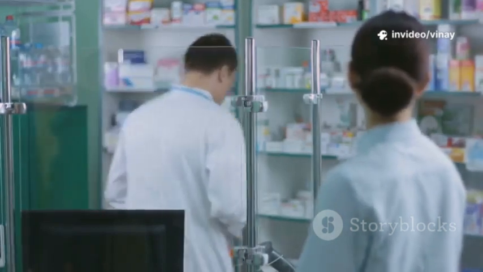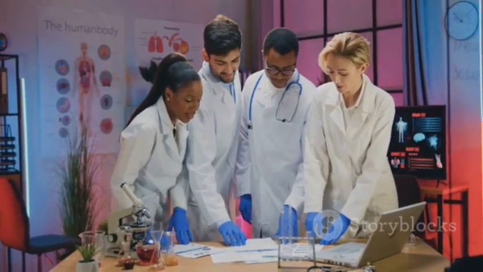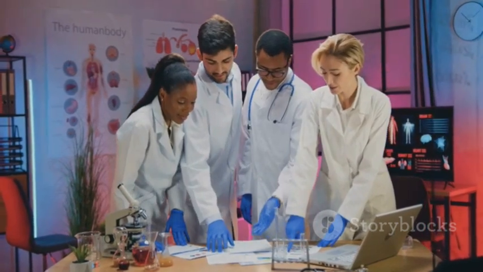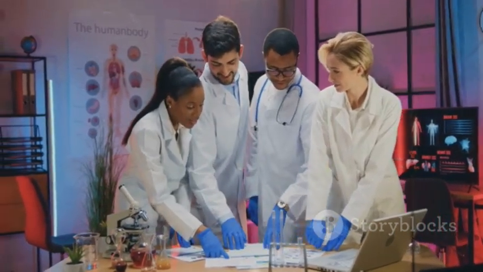In an industry where there is absolutely no room for error, the structured, evidence-based approach of computer system validation is not just a best practice. It is an absolute and unwavering necessity for public health.